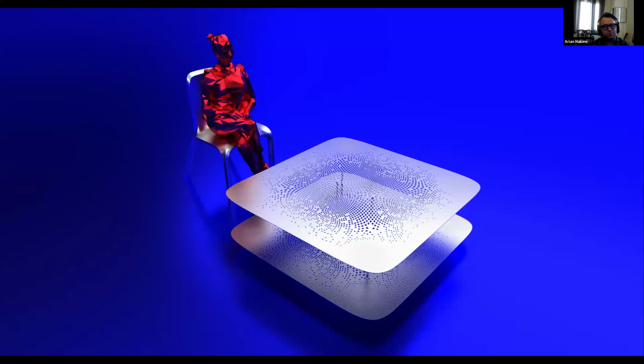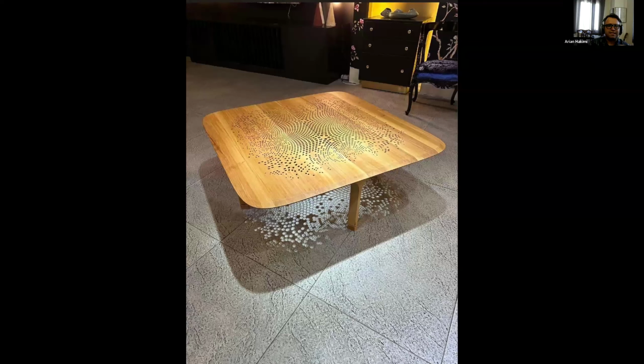So here I wanted to use this perforated feature as a komorebi effect, which in Japanese is the light effect you get when light goes through the leaves in a forest as you are walking. So I wanted to recreate that with steel. We realized it won't work properly, because due to the very high temperature when CNC'ing stainless steel, it would be very difficult to make it straight. So we changed the materiality into wood, which gives a warmer feeling.